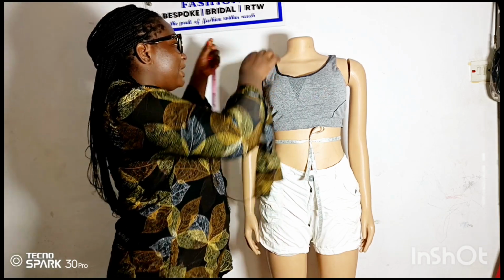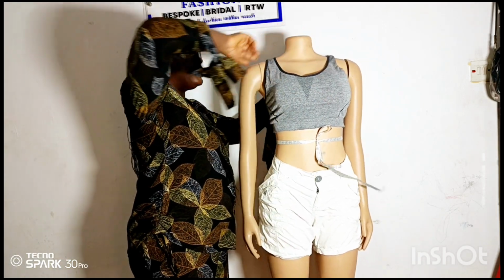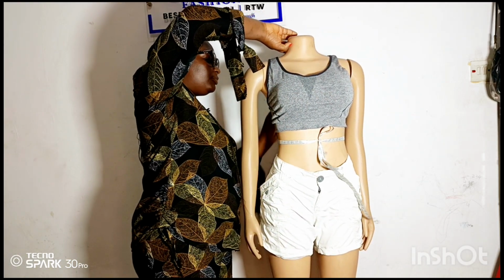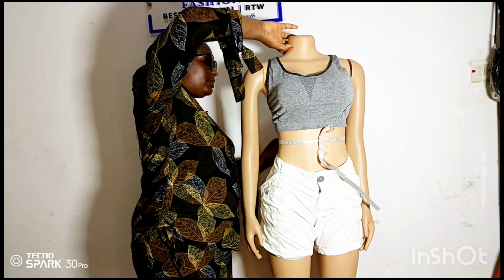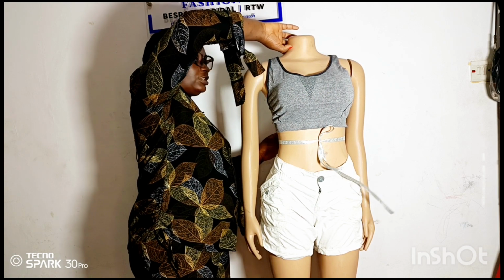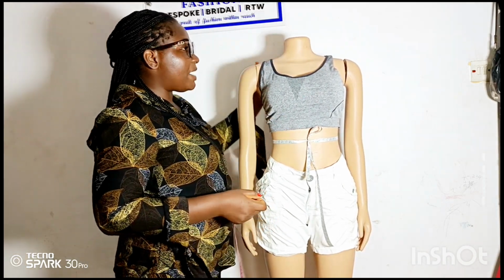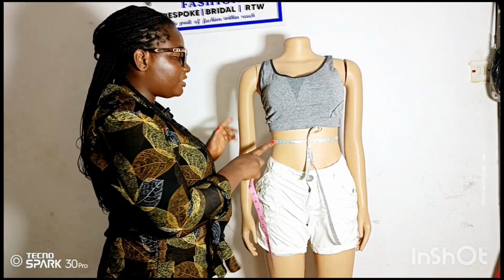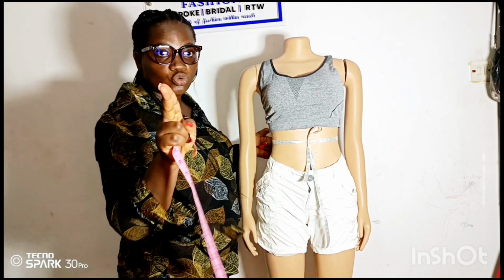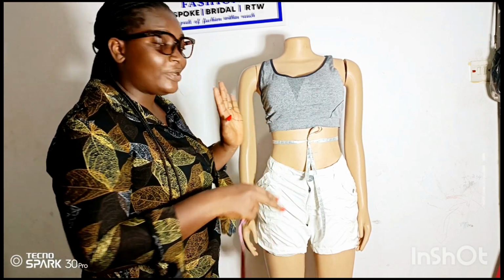I'm going to measure the back half length from the nape of the neck. Measure it to where I tied the bias at the back. So I've measured it, and I got 14. So you can see that the front half length is 16 and a half and the back is 14, which shows that the difference between the front and the back is 2 inches. It's going to come in handy when I'm drafting.